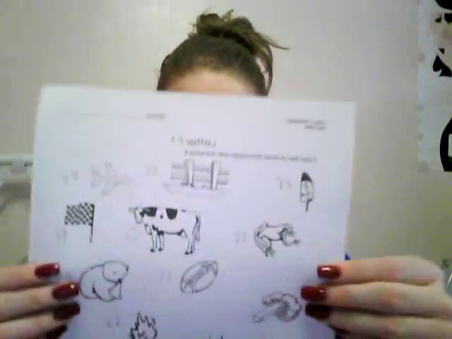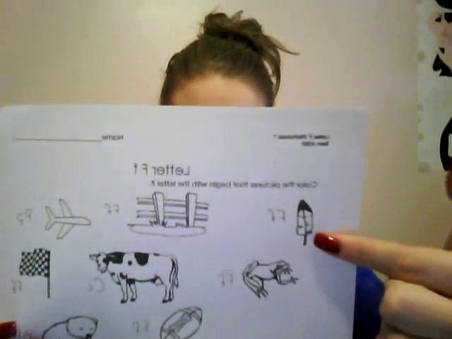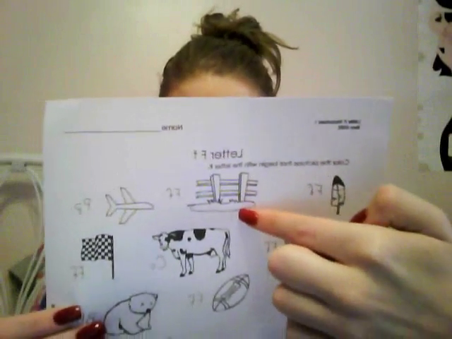And I show the students the pictures. So over here it has a feather, a fence, but then we have an airplane. The students are supposed to say what's in the photo and then tell me if it starts with the letter that we are learning for the week. So I will have photos like this for the letter V.